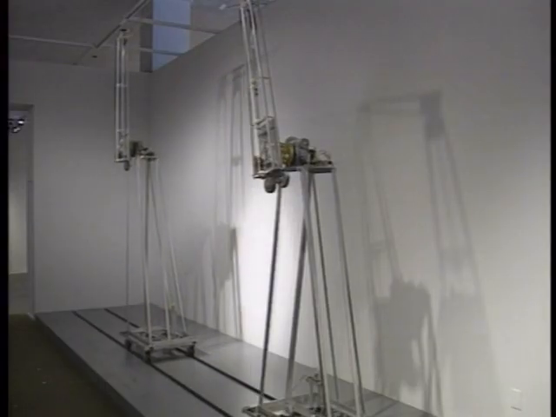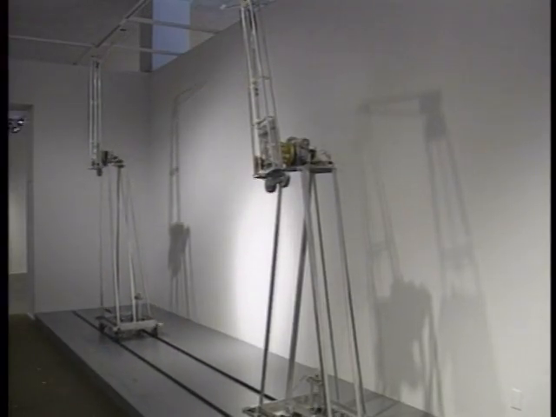I'm trying to make machines that are themselves. I'm not using the machine to make a static object at the end and present that as the residue of my process. The machine is the object in the end.